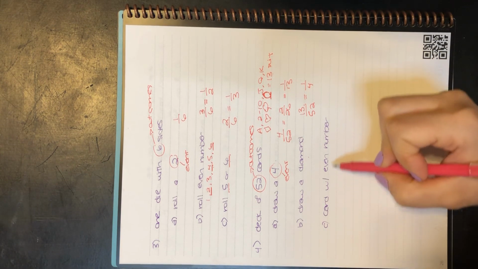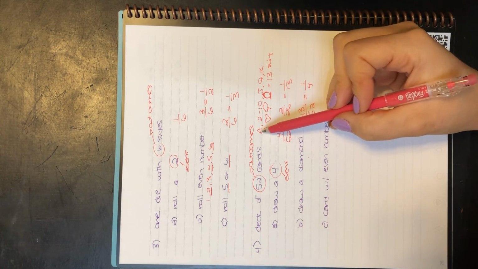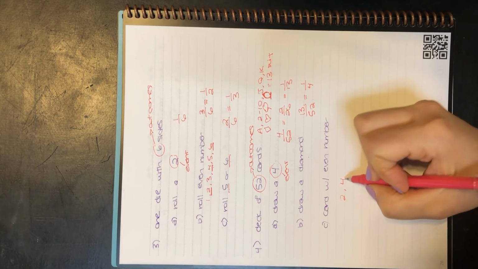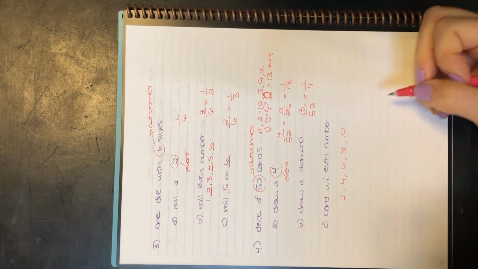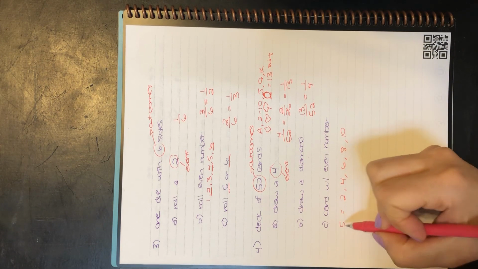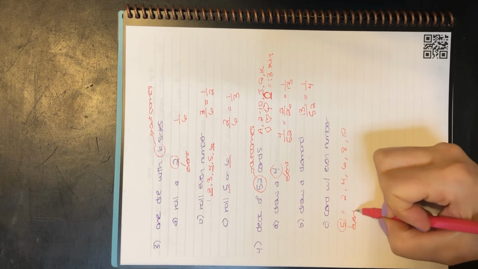Now, a card with an even number. So I have numbers, right? If we're not going to count any of our face cards as numbers, we could have 2, 4, 6, 8, or 10, right, as an even number. And so that's 5 cards. That's 5 events that could be correct. But that's for each suit.